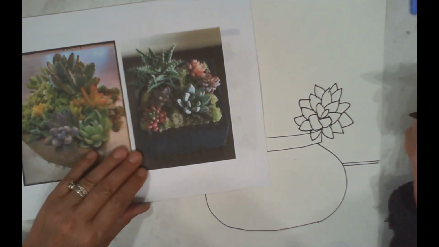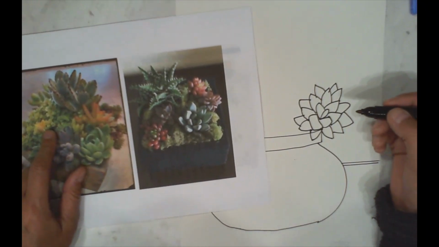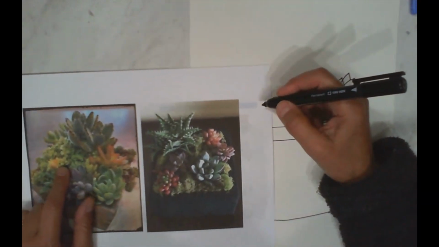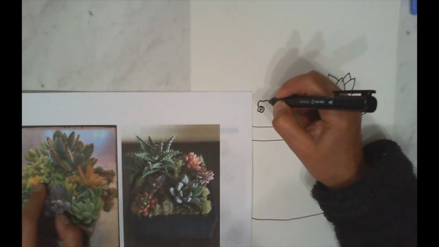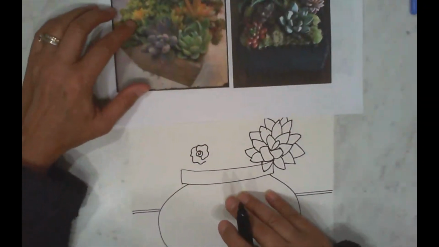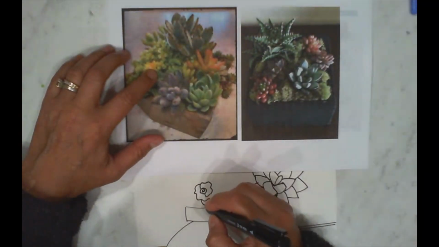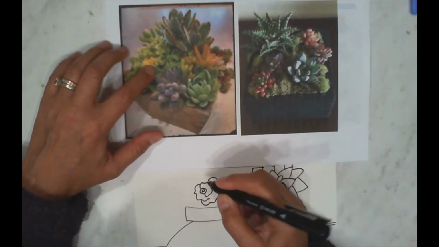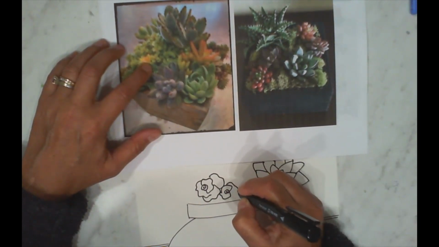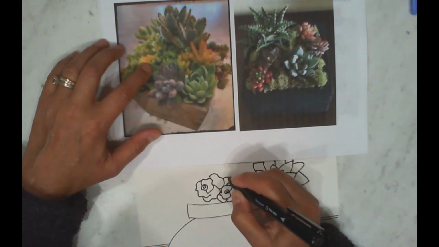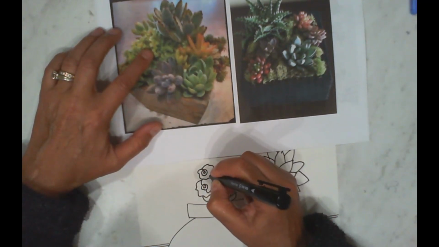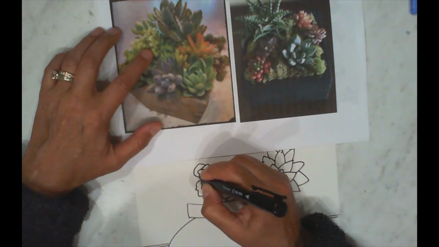All right, so looking at some other pictures, I like these over here, and they remind me of having a little squiggle and then having this shape that keeps coming out over and over and over again. And they're clusters of those tiny leafed plants that kind of come out into almost like a starburst kind of shape.